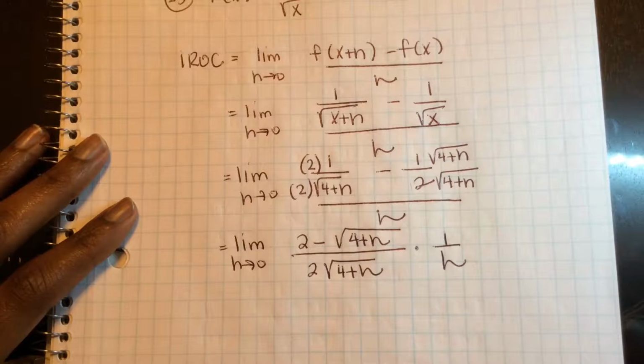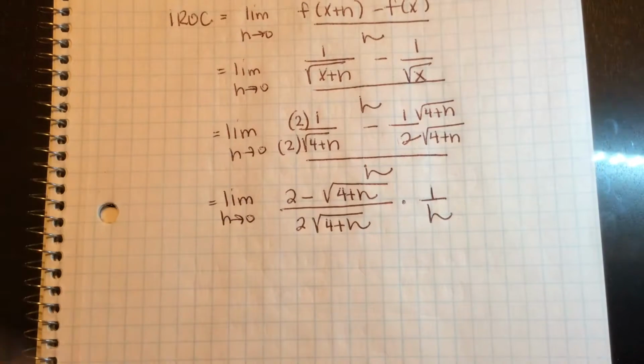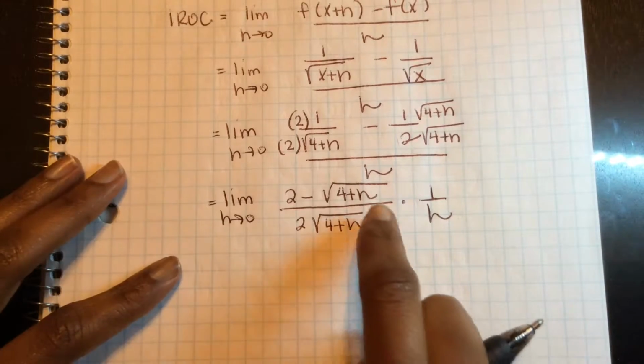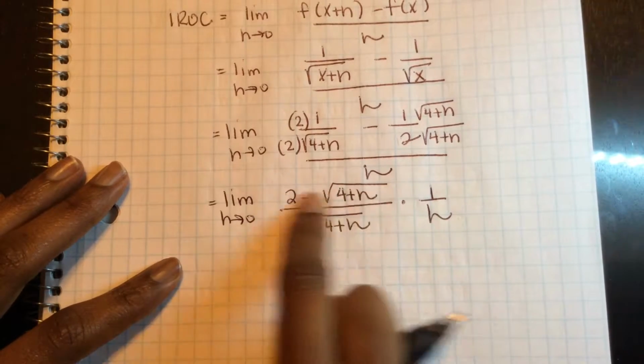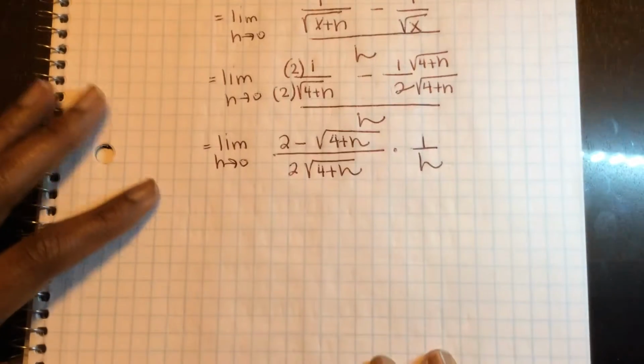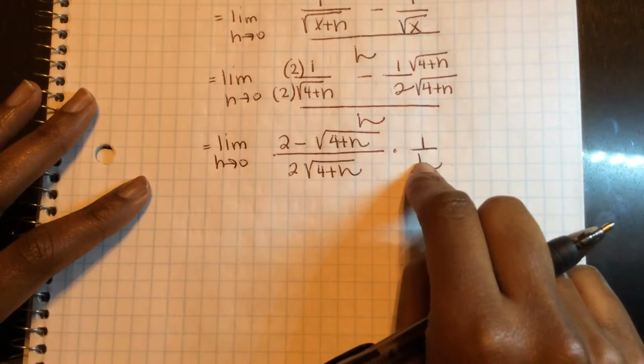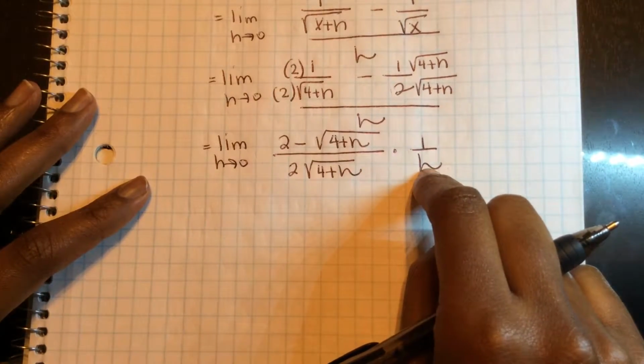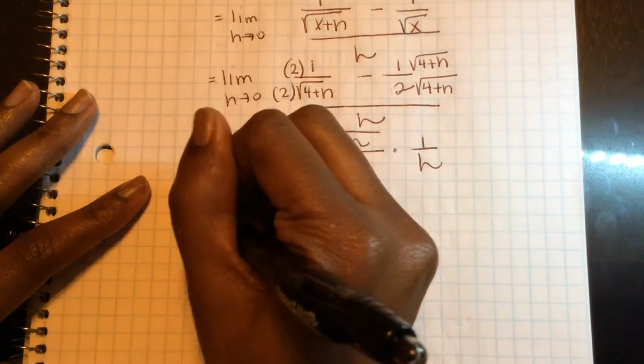So now I can multiply by the conjugate of this numerator on top and bottom, because as is, if I plug in h, I'm still going to have 0 in my denominator.